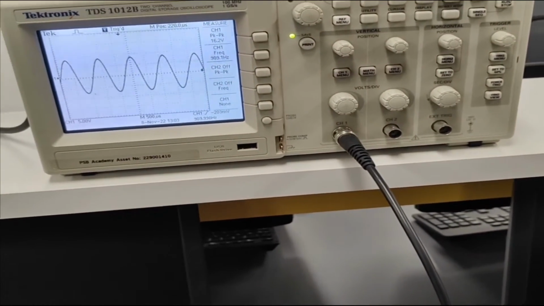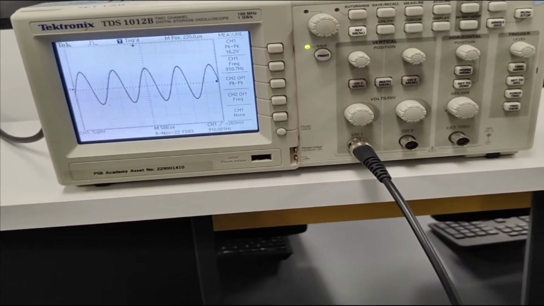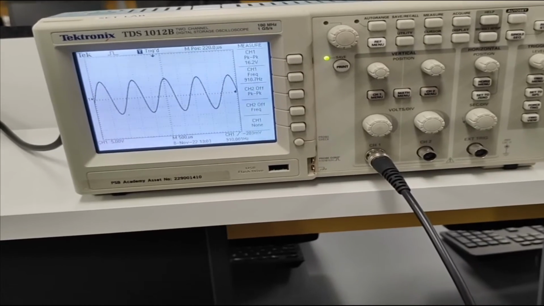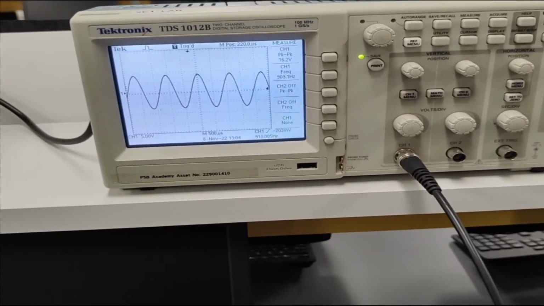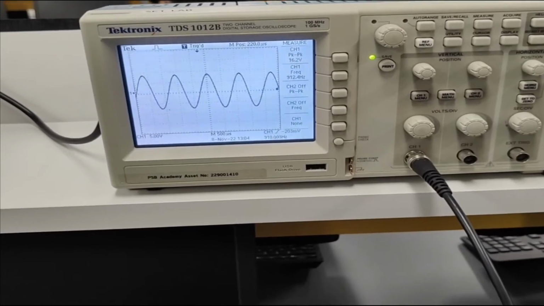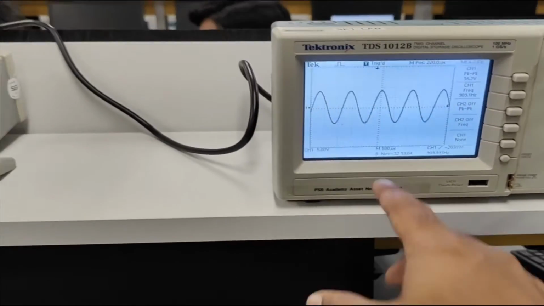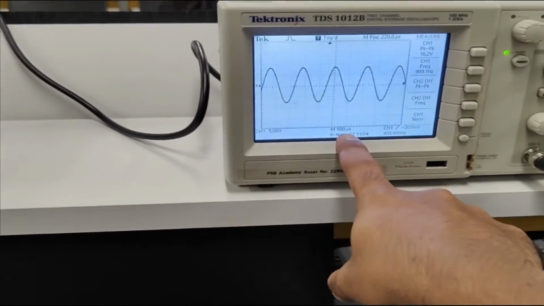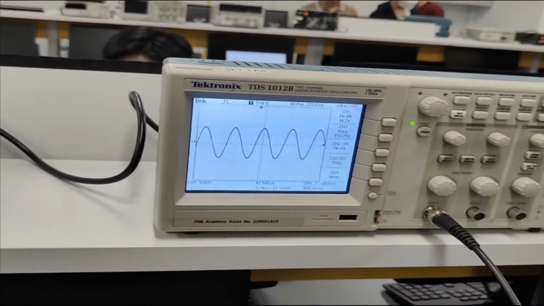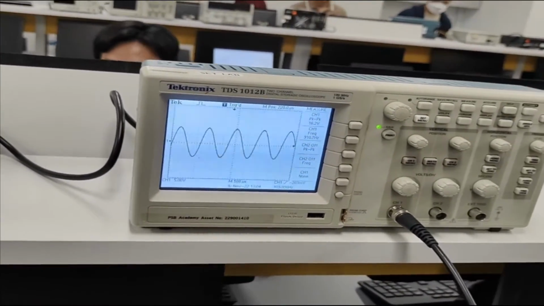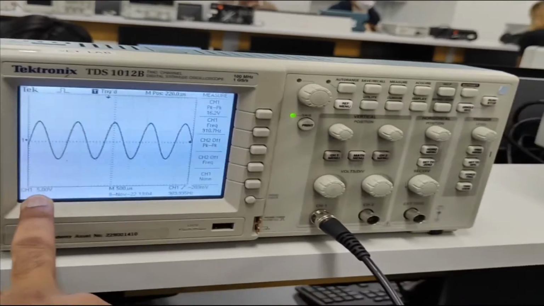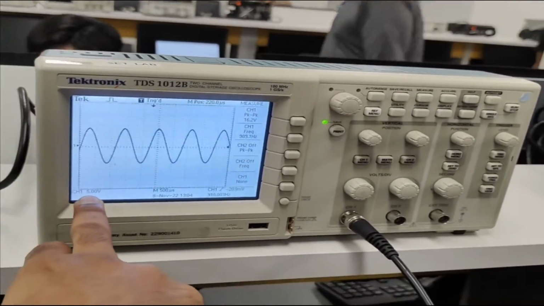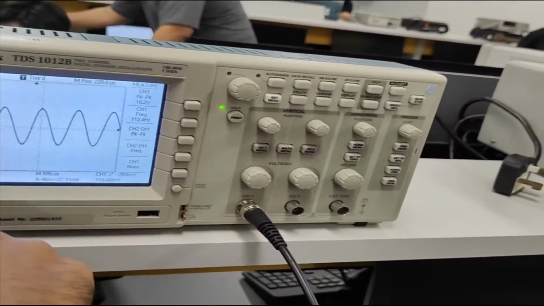If you want to find something, just go to which channel you want, 1 or 2, and what measurement you want. You want frequency. And the channel 1 is set to maximum voltage, 5 volt setting for the channel.